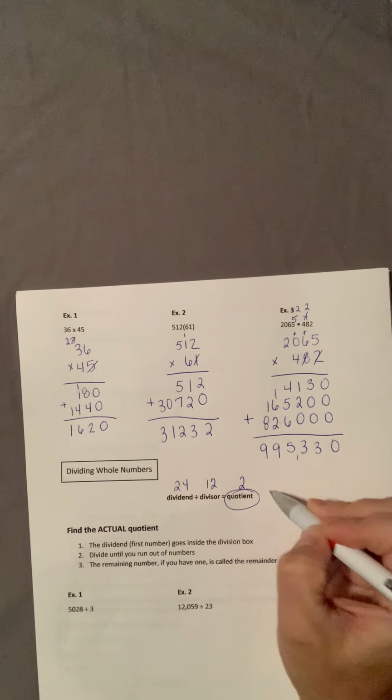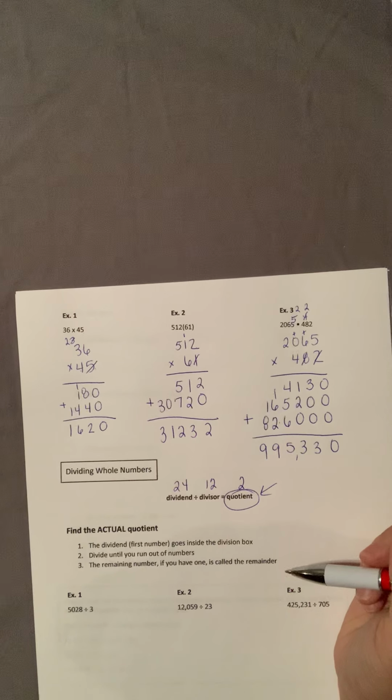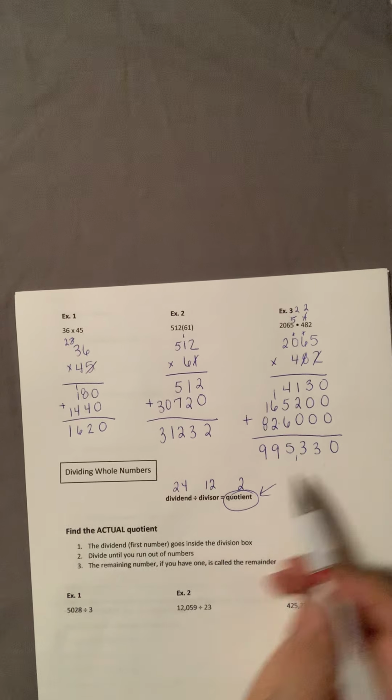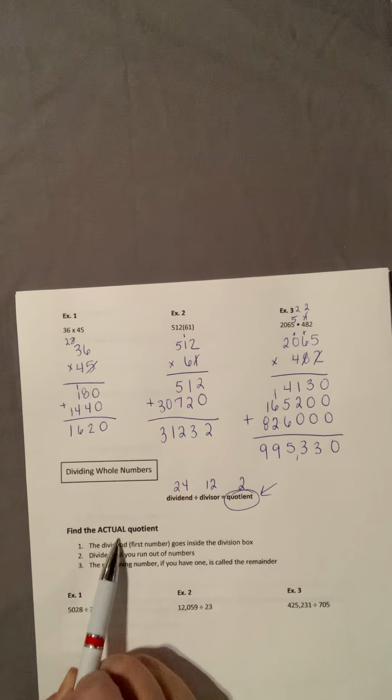And 2 is your quotient. You need to know that number, or that word. The answer to a division problem is called the quotient. Find the actual. Again, don't find the estimate, just the actual.